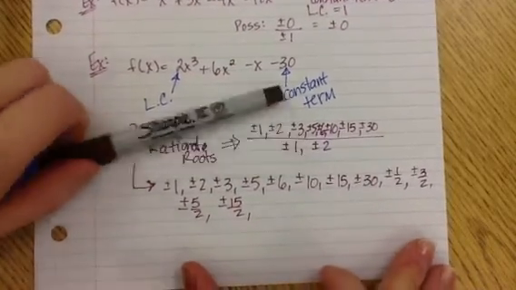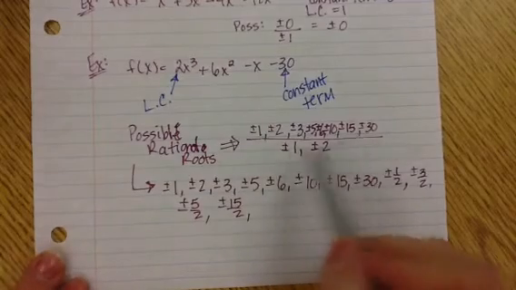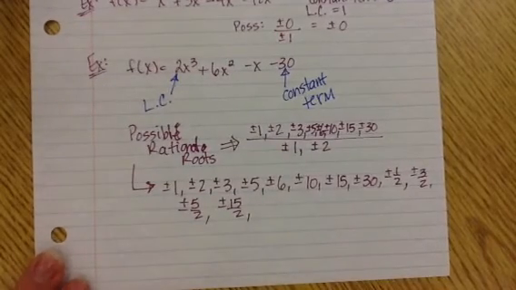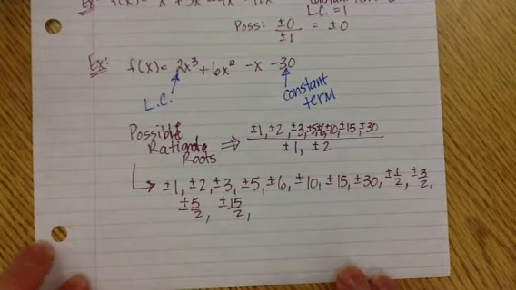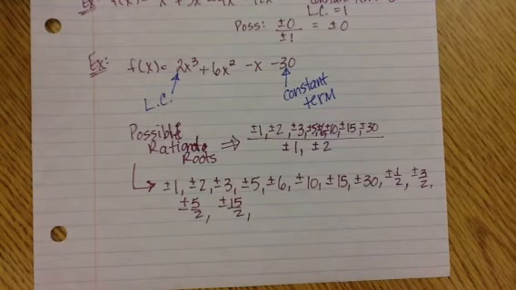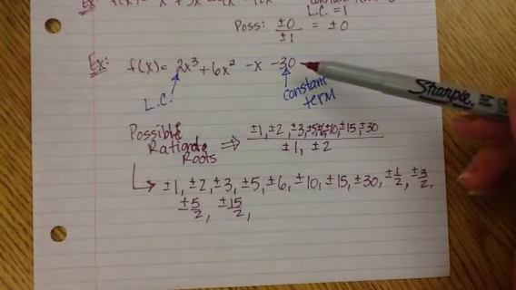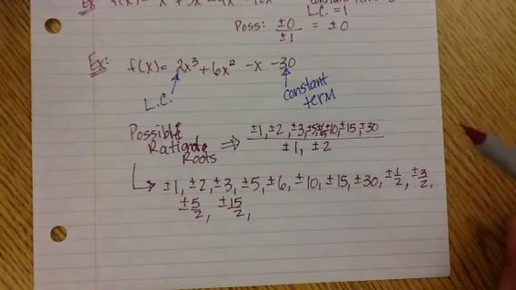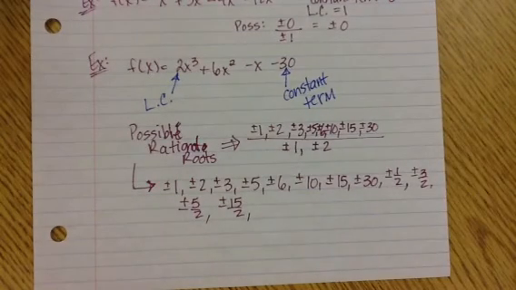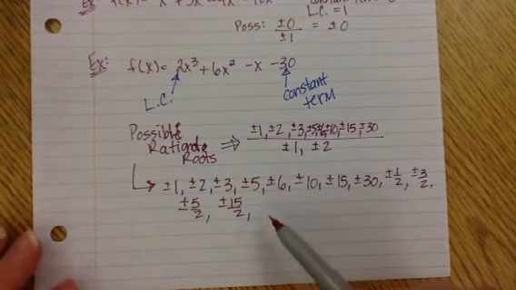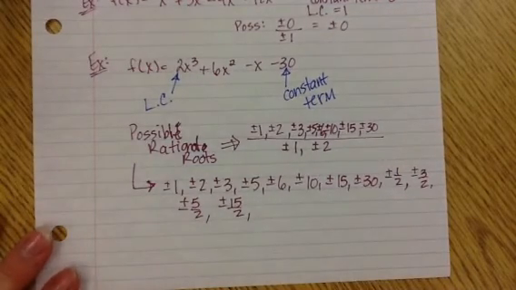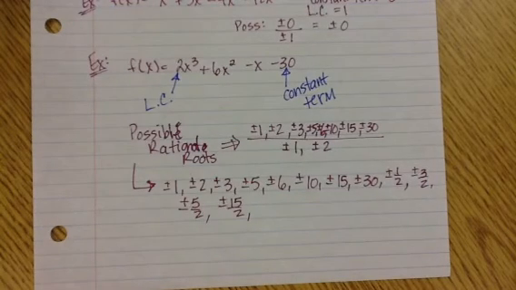So that's how you split the list, is you write each of your numerators over each of your denominators. Don't repeat any values that are already there. And then these are the only possibilities for rational roots for this particular function. So there would be no point in me testing out, say, -7 because it's not in my list of possible rational roots. On the next video, we're going to look at how to use this list to identify all of the x-intercepts for a function.